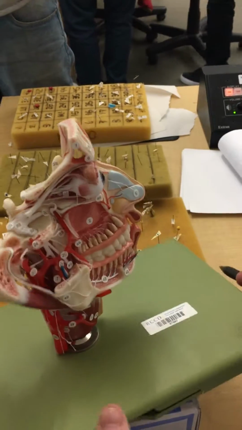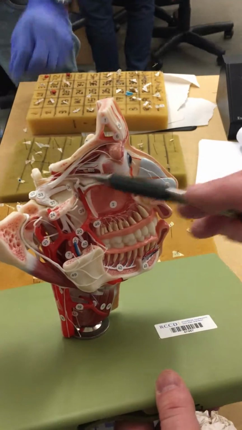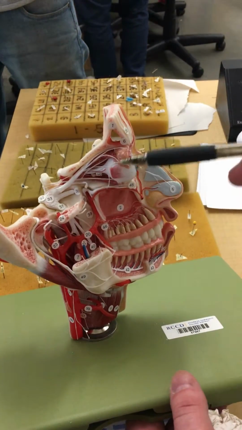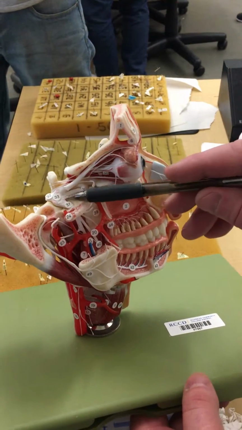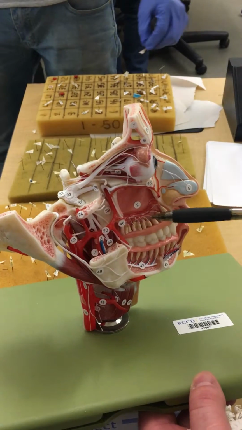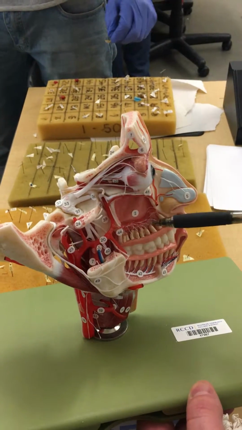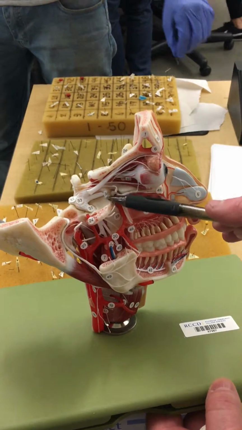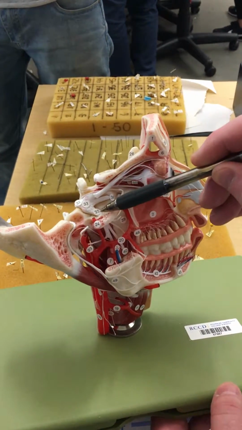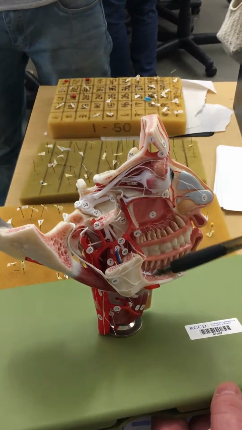If we come around here to this side, you can see the ones going to the eye. That would be 3, 4, 5, the first branch of 5, and 6, the abducens. This is cranial nerve 5, so it does the maxillary portion right there. That's going to be maxillary division going through foramen rotundum. That opening right there, that's maxillary. This is mandibular going through foramen ovale, and it does the whole bottom of the jaw.